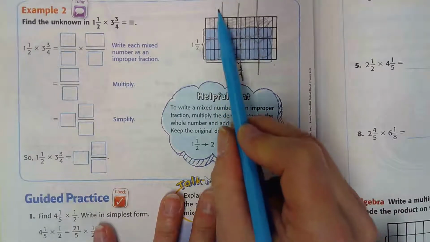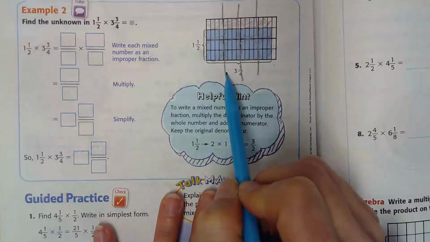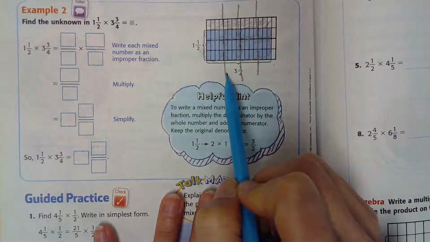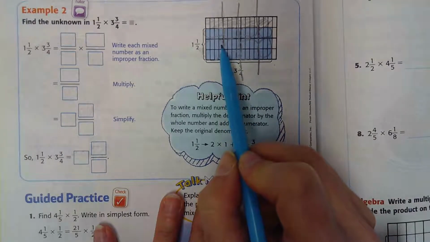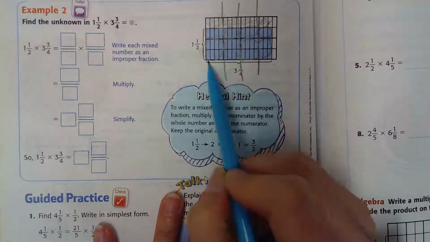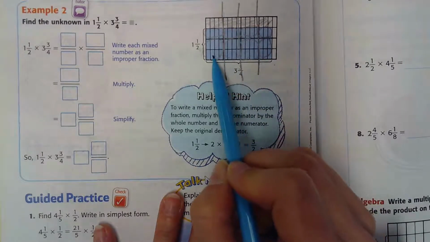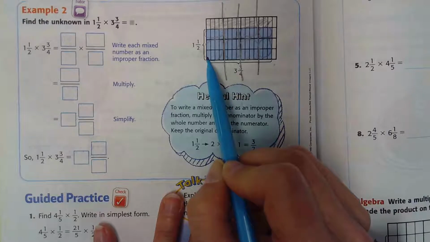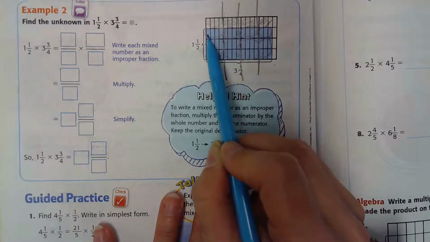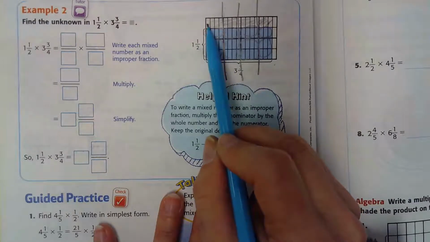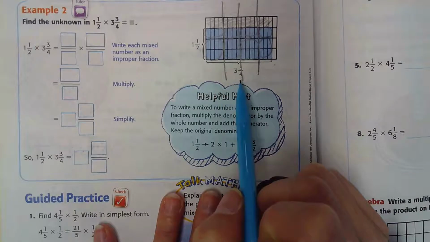Then you have to figure, okay, in the whole thing, how many pieces did we end up with? Well, see if I can get it right this time. My 3 3/4 was going this way, so I ended up with 1, 2, 3, 4, 5, 6, 7, 8, 9, 10, 11, 12, 13, 14, 15, 16 little pieces.